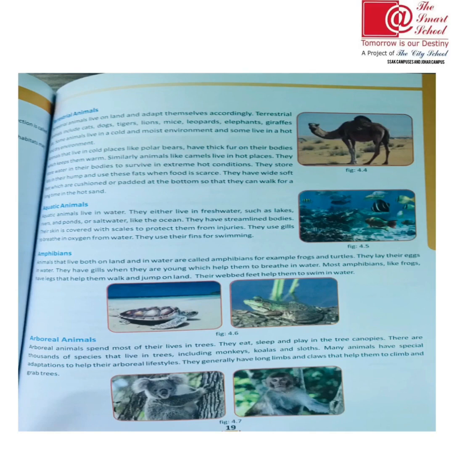Then we have amphibian. Amphibian are those that can live both. They can live in water, they can live as well as on land. So इसकी example है turtle. Turtle can live on land as well and in water as well. And एक second example है frog. Frog भी जो है वो पानी में भी रहता है और ज़मीन पे भी रहता है.